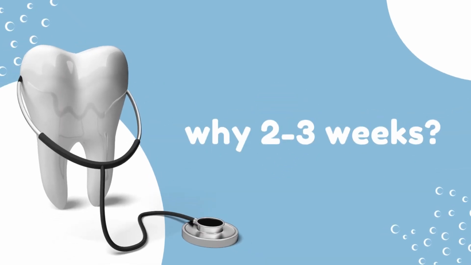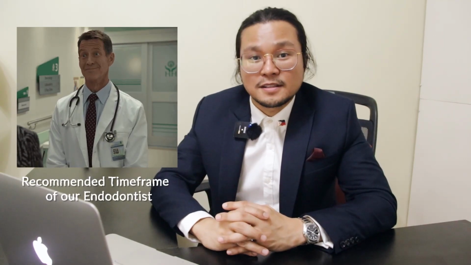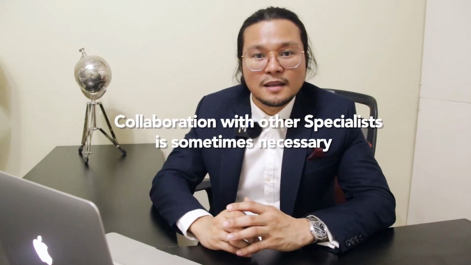So why 2 to 3 weeks? So that's the recommendation of our endodontist, because there are some cases that we cannot go straight right away with our restoration. That's why we have to collaborate with the specialists, especially root canal or other dental specialty. So this is not just a one-man team, but a pool of specialists in the clinic working on one patient.